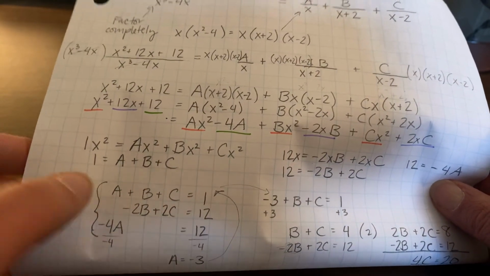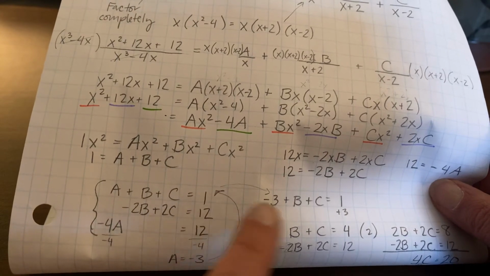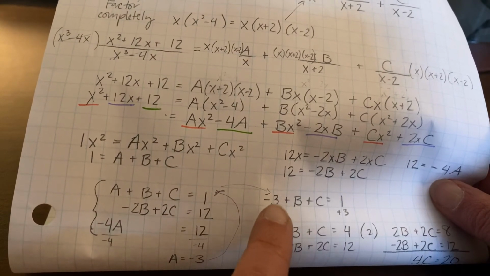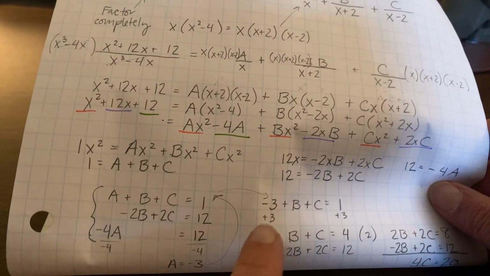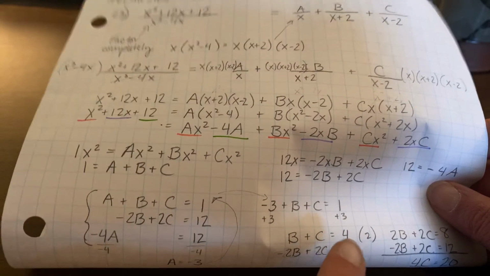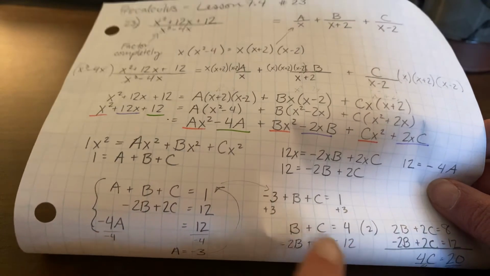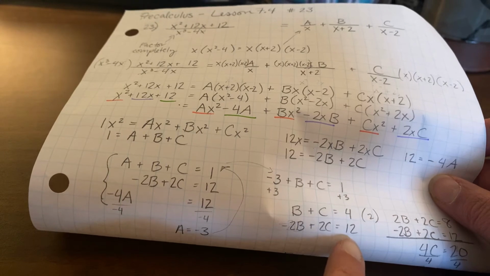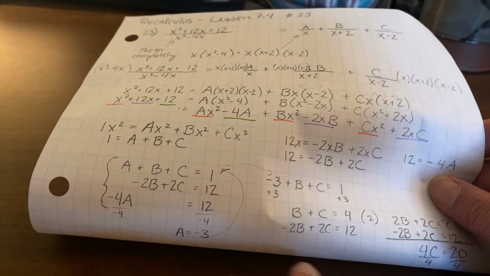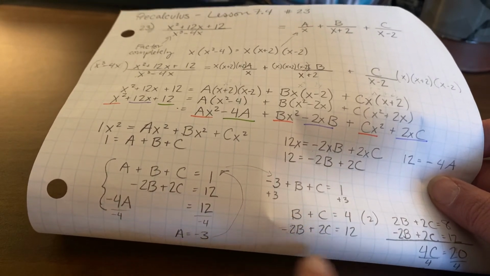And then I'm going to substitute that into this top equation and write it over here. I have negative 3 plus b plus c equals 1. I'm going to add 3 to both sides, so I get b plus c equals 4. And I copied down that second equation right below it, negative 2b plus 2c equals 12. So now I have two equations and two unknowns, and I can solve this system.